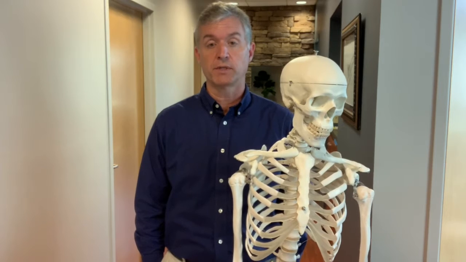My name's Matt Davis. I'm an orthopedic surgeon, and in the next few minutes, I want to go over with you one of the most common problems that I see in my office, and that is a rotator cuff issue. Now, there are two major categories of rotator cuff problems that I see. One is just simply inflammation, what we call tendonitis or bursitis. And then the second is an actual tear of the rotator cuff.